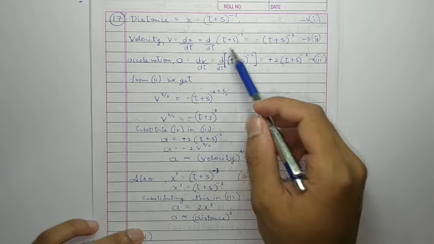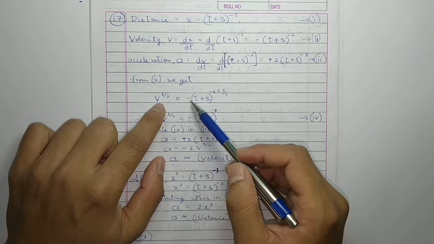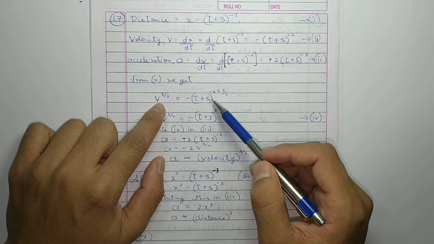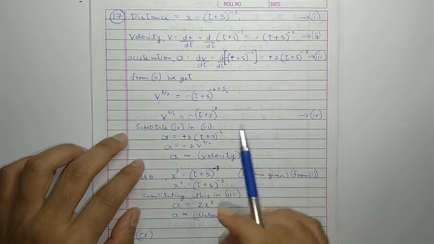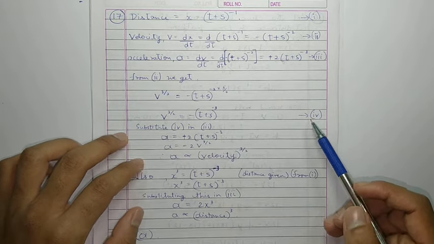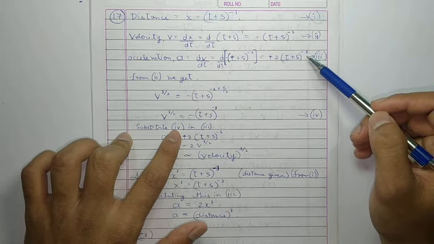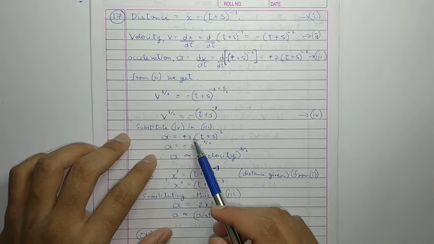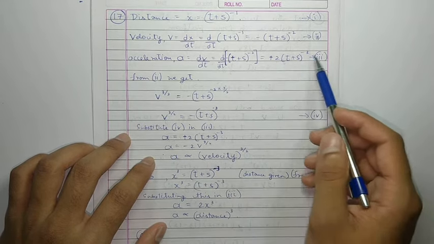From equation 2, we have v to the power 3 by 2 equals minus (t plus 5) to the power minus 2 into 3 by 2. So we get v to the power 3 by 2 equals minus (t plus 5) to the power minus 3, equation 4. If we substitute equation 4 in equation 3, we get a equals plus 2 into (t plus 5) to the power minus 3, which is equation 3.